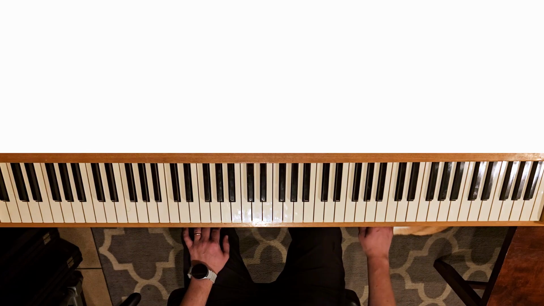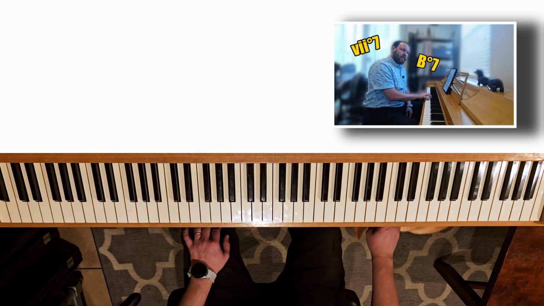If the construction and the spelling of the fully diminished chord are a bit confusing for you, I highly encourage checking out this video here where we go fully in depth into our fully diminished chords.